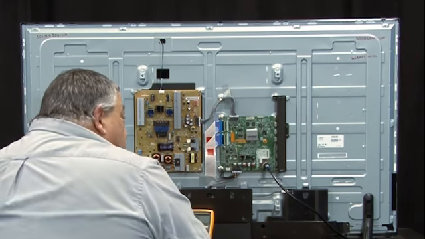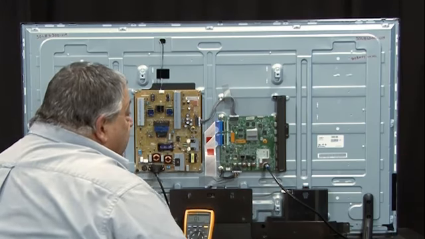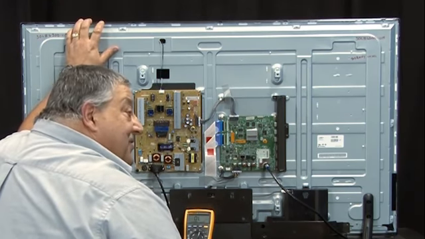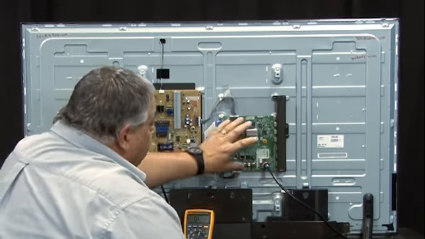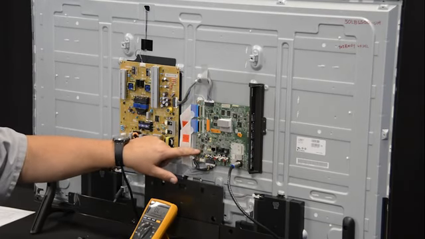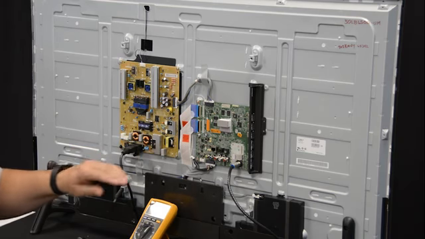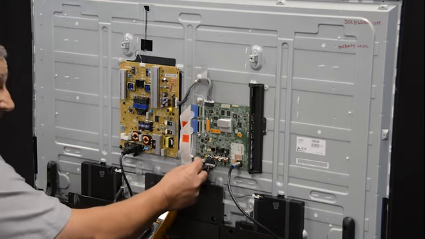If you have all of your voltages, you have all of your continuity, and everything is appropriate, all of your settings on your menu are fine, then your problem lies with the only board that does audio processing, and that's the main board. But that should be your last choice after you've confirmed all the other possibilities.